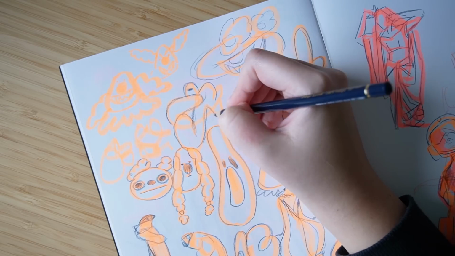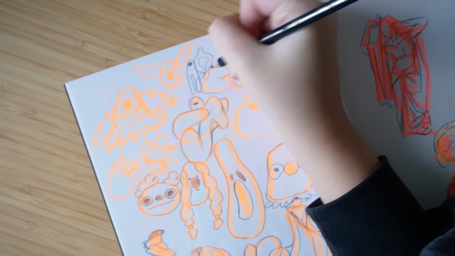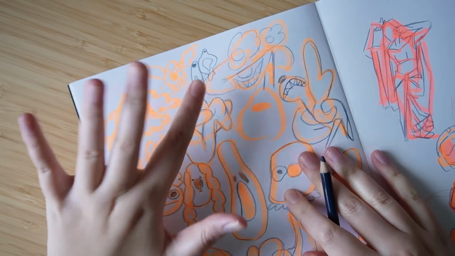Now I've got those on paper, it's time to do some character designs for a couple of these guys, which should be fun.